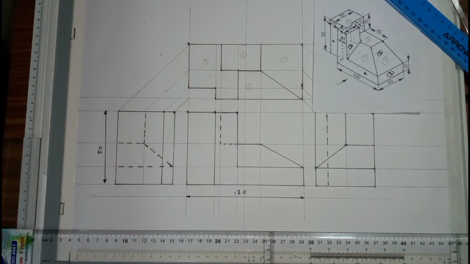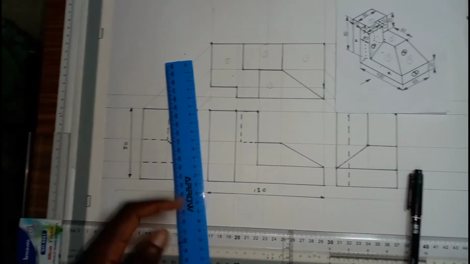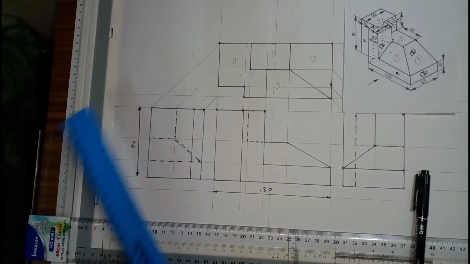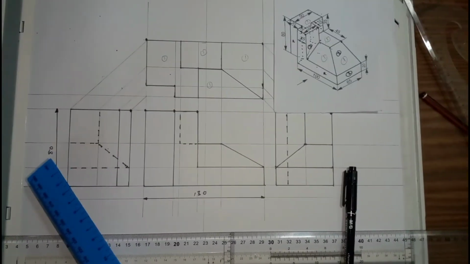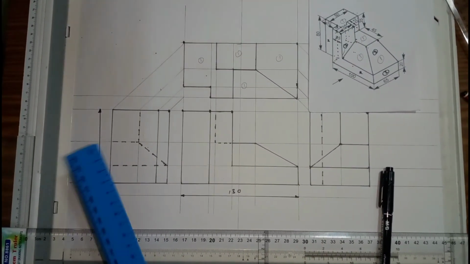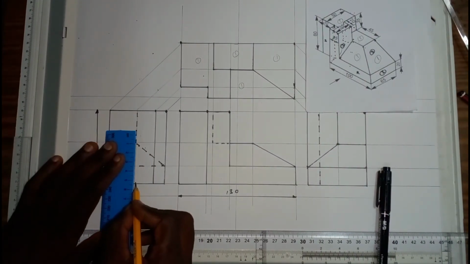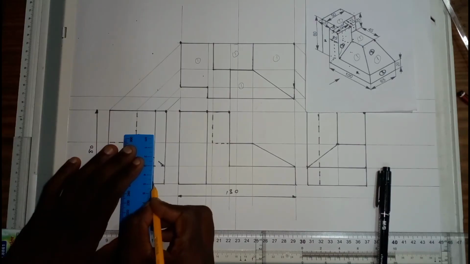What else do we have? Take a ruler and extend these lines onto dimension.